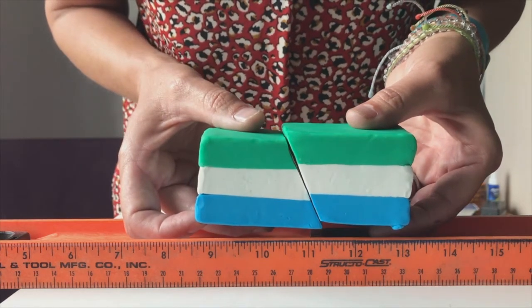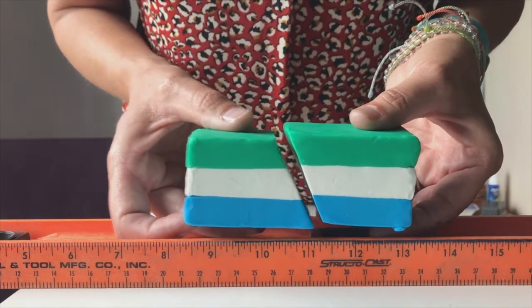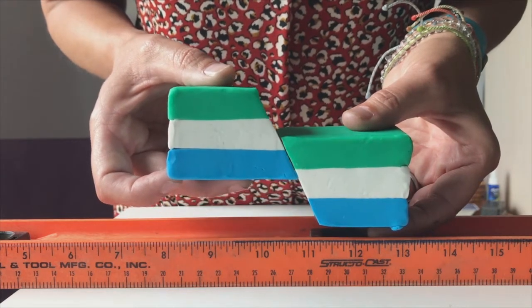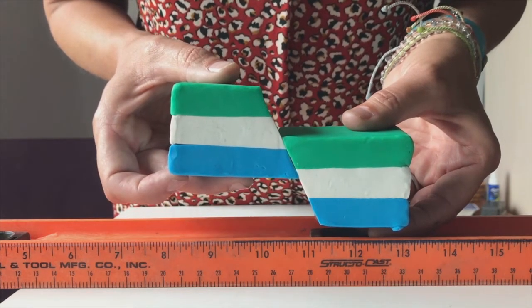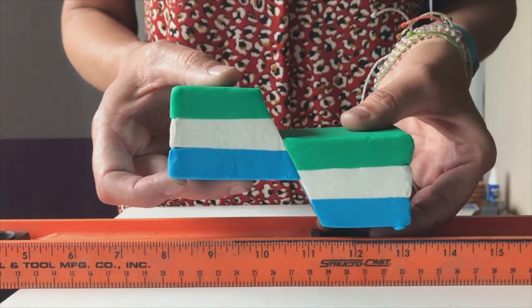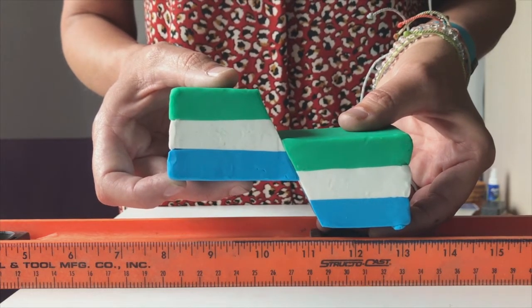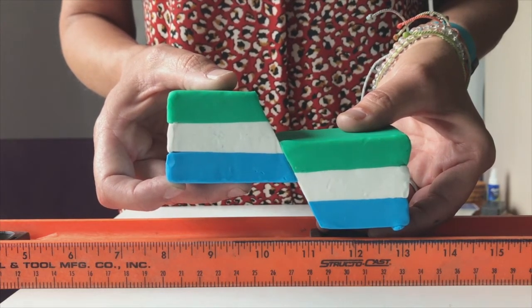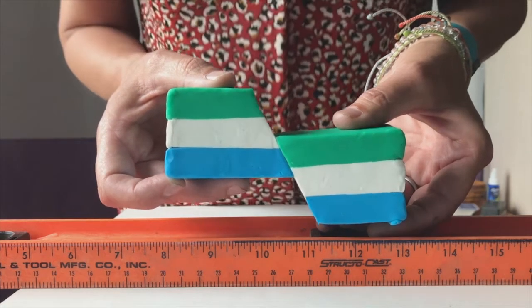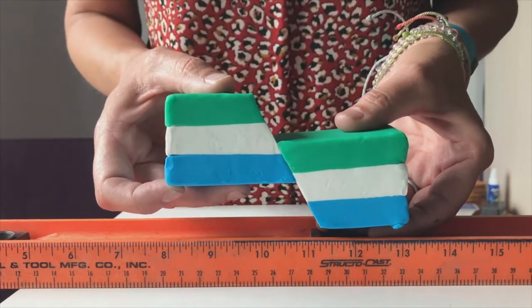So we went from 9.25 to 8.25. So did it get shorter or longer from left to right? If you said longer, you're right, which means it should be tension.